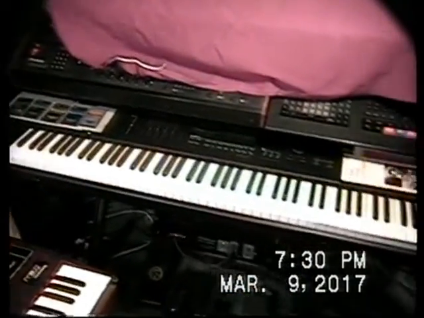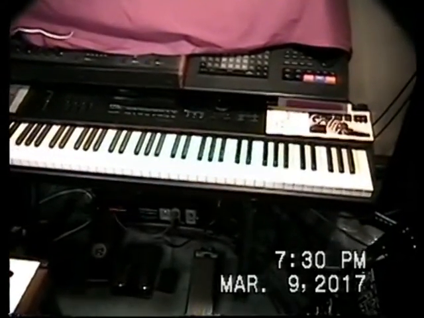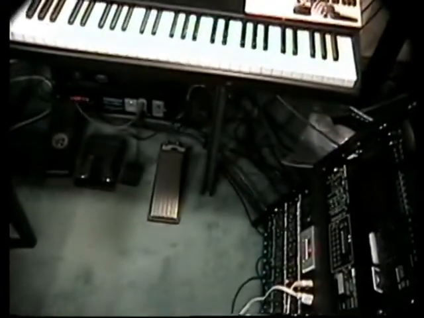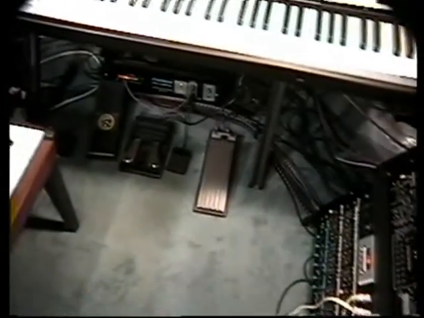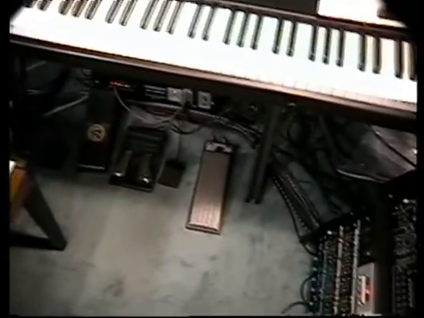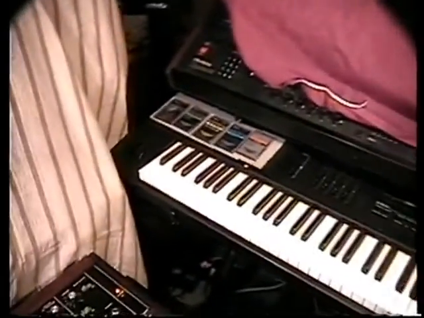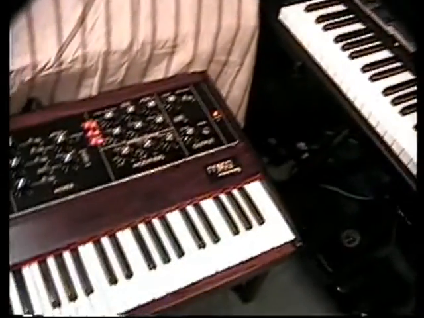This is the MIDI board that I was using to control the Minimoog. With the sustain pedal, expression pedal, mod wheel, and pitch bend.